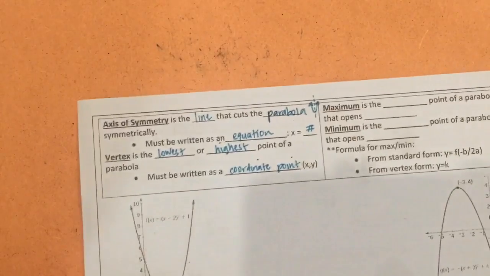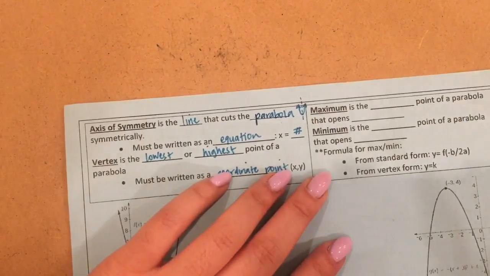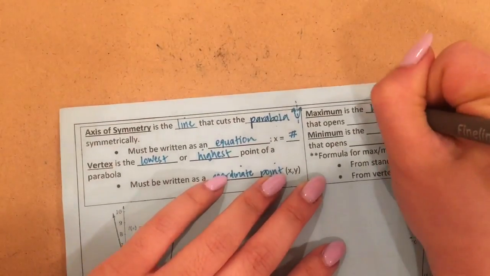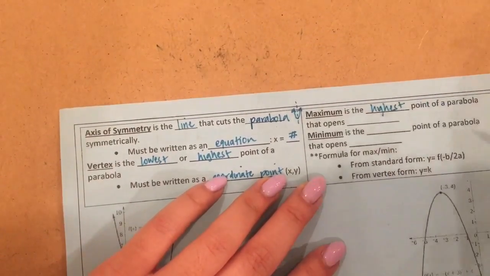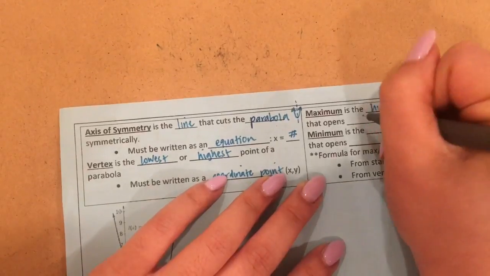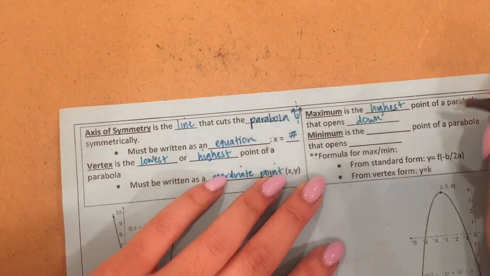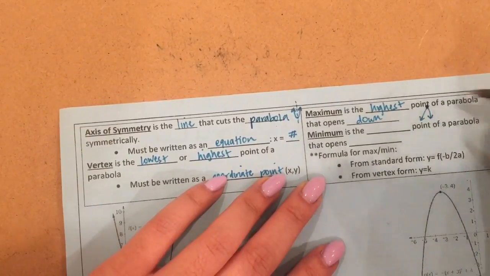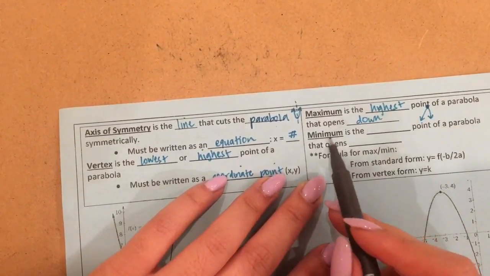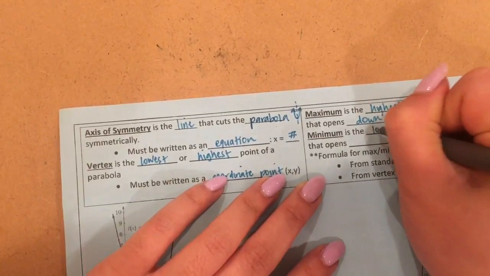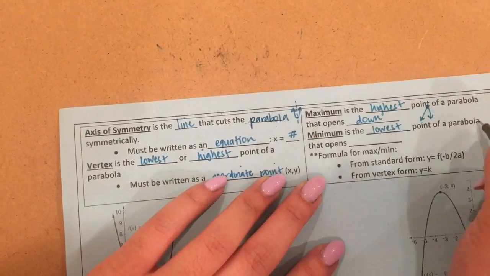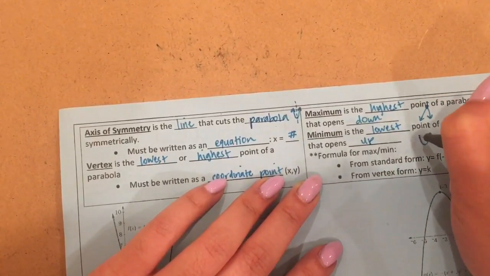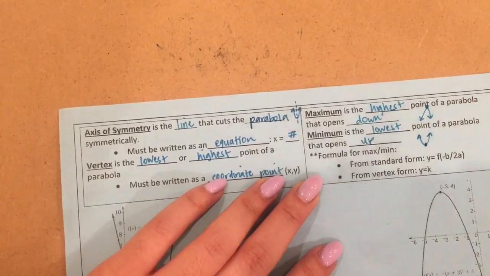Let's also talk about the maximum and the minimum. So the maximum is the greatest, right? The highest point of a parabola that opens down. So if you have a parabola facing down, we should have a high point. But a minimum, on the other hand, is the lowest point of a parabola that opens up. So if I have a parabola facing up, you should have a minimum, the lowest point.